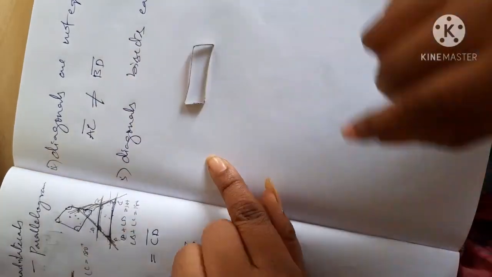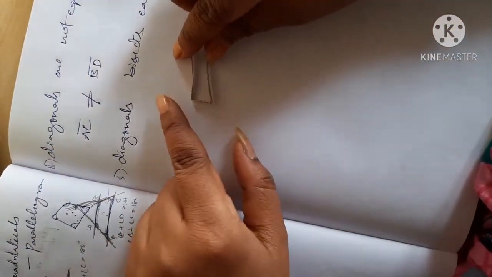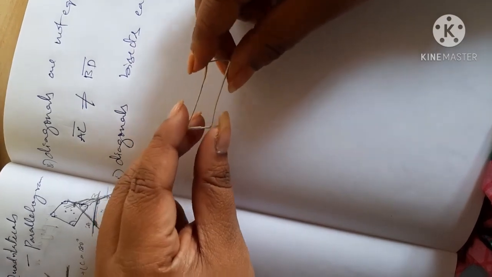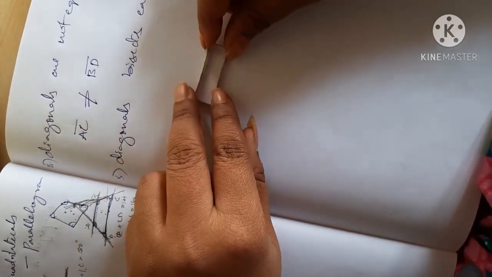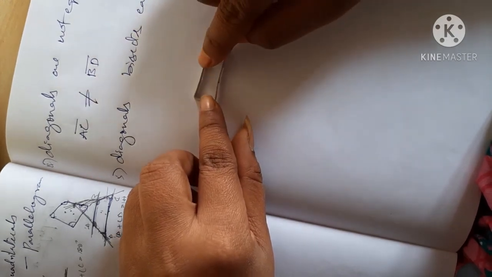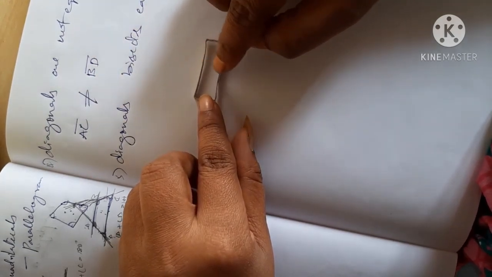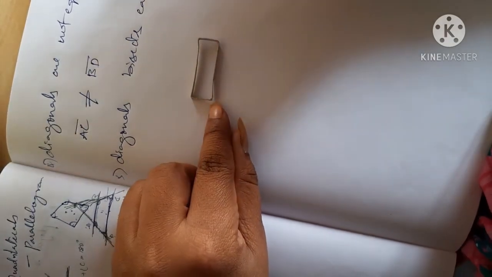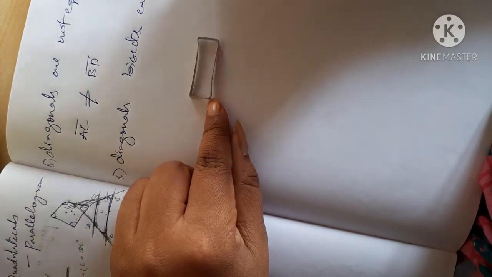Can you see this? It is a matchbox. I just cut it so that I can explain. Now it becomes a rectangle, right? The difference between a rectangle and a parallelogram: in this rectangle, opposite sides are equal and parallel. Here also they are equal and parallel. I'll explain by comparing rectangle and parallelogram in another video.